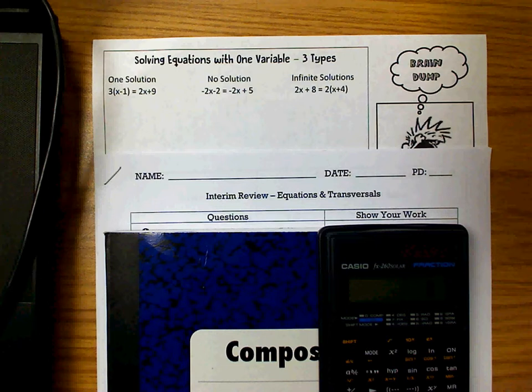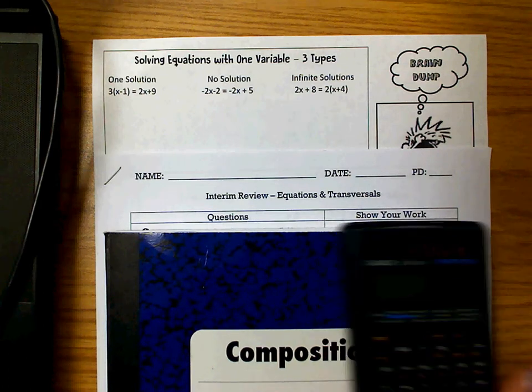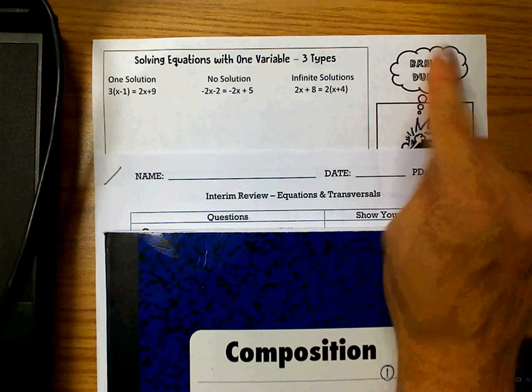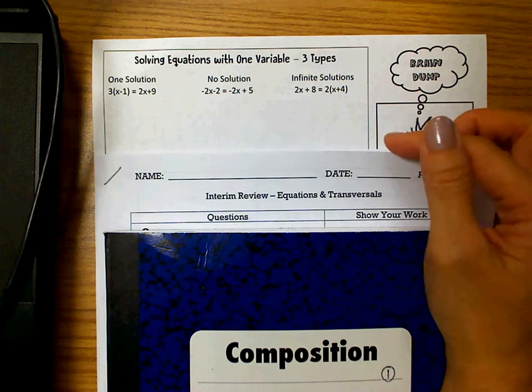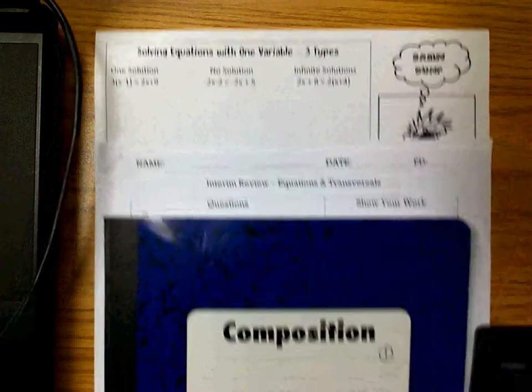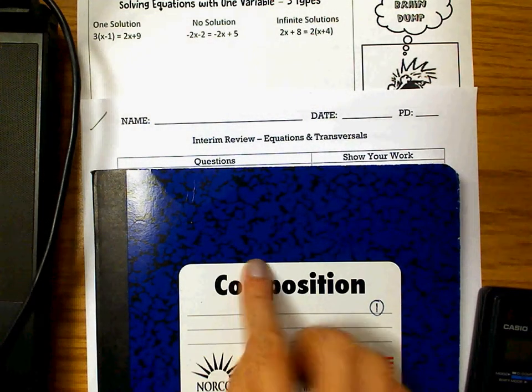And as you can see, I have here four things. I was telling you guys, this is what you would want to have. So this is our little brain dump sheet that we filled out in class. This is our packet for interim review, and this is my interactive notebook.